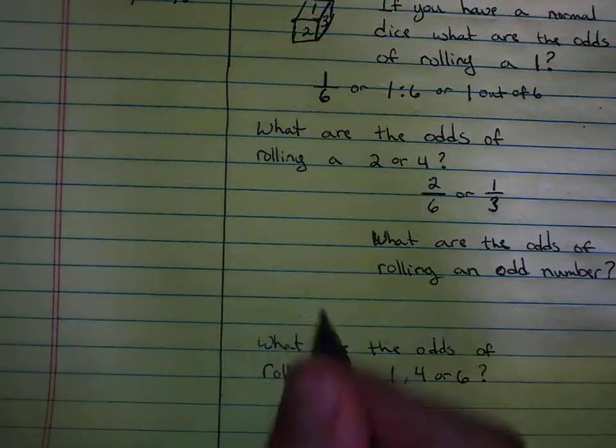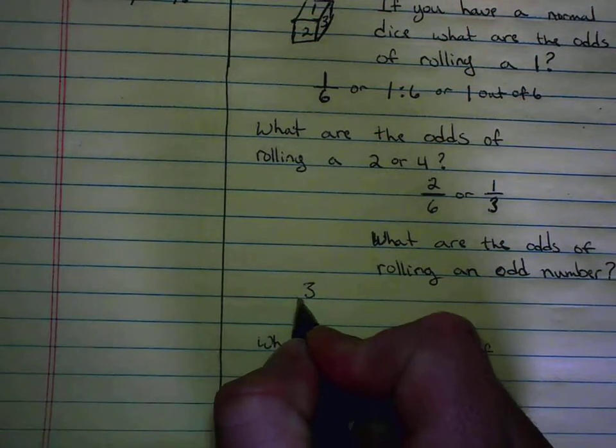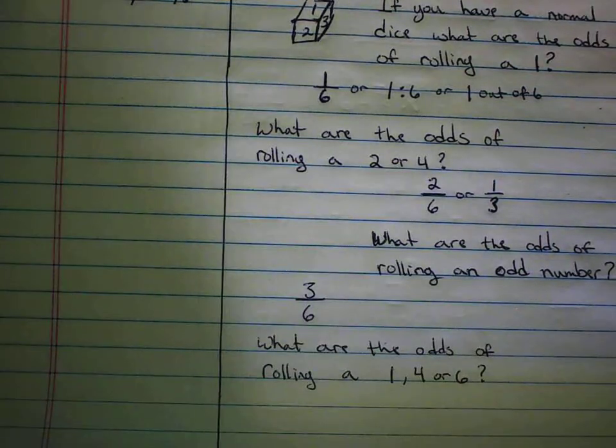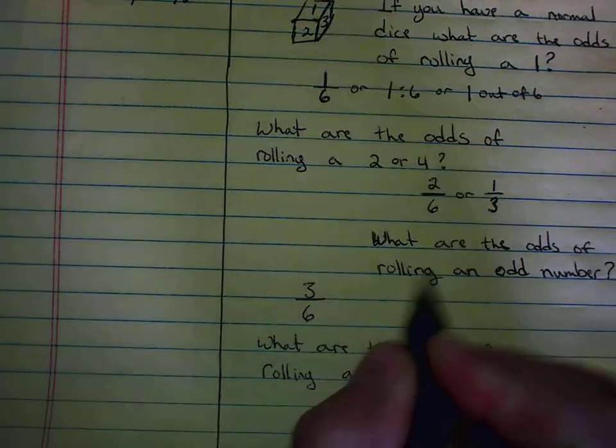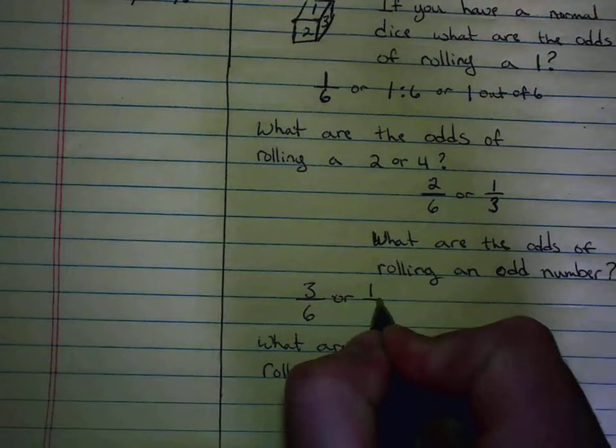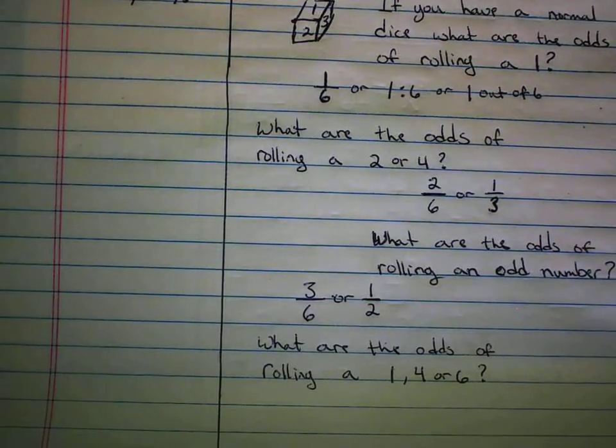Well, that's 3 of them. 3 out of, again, there's a total of 6. So I have 3 possible outcomes that we're okay with out of 6. So it's 3 out of 6, or it's 1 out of 2, actually. For every 2 sides of the dice, there's 1 side that we're okay with getting as an answer. Alright?